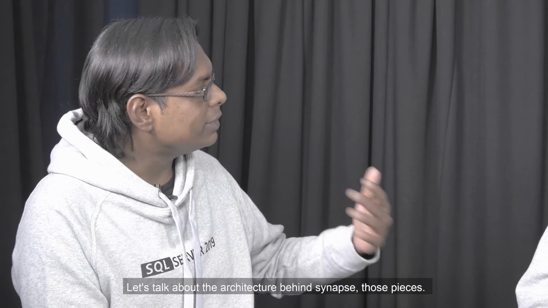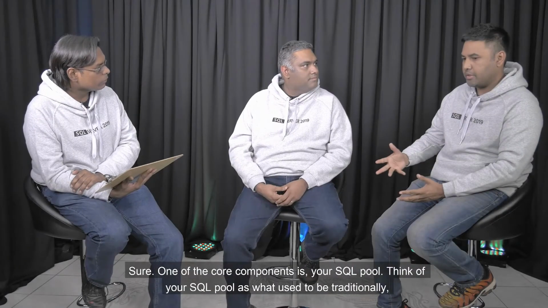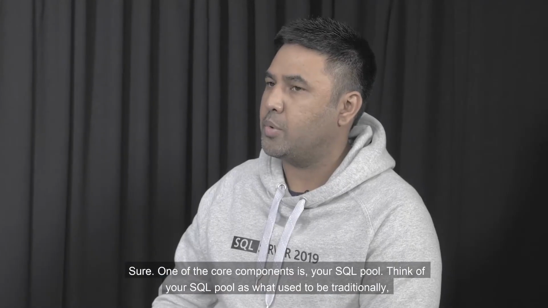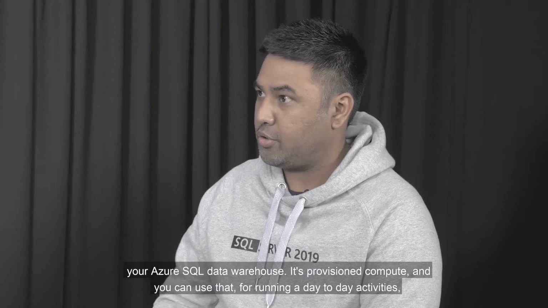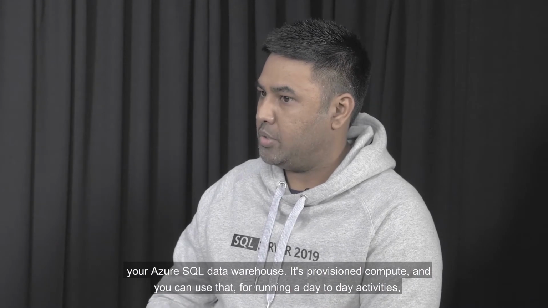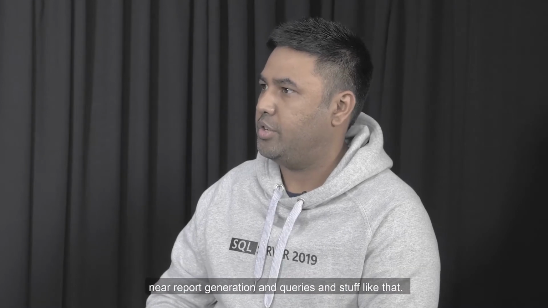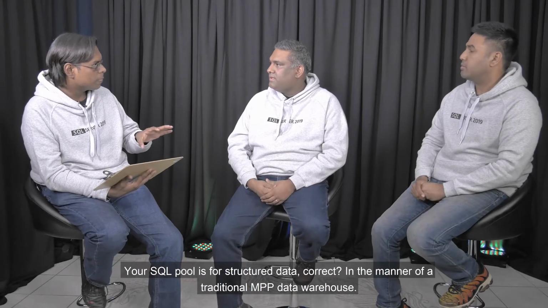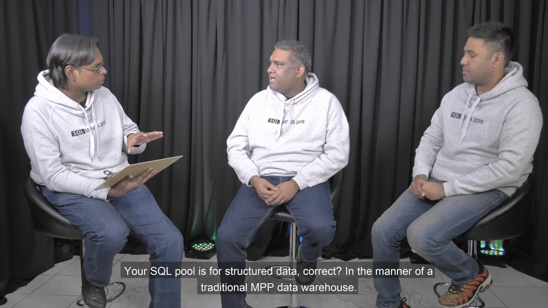Let's talk about the architecture behind Synapse, those pieces. Sure. So one of the core components is your SQL pool. Think of your SQL pool as what used to be traditionally your Azure SQL data warehouse. So it's provisioned compute, and you can use that for running your day-to-day activities, your report generation, queries, and stuff like that. So your SQL pool is for structured data in the manner of a traditional MPP data warehouse.